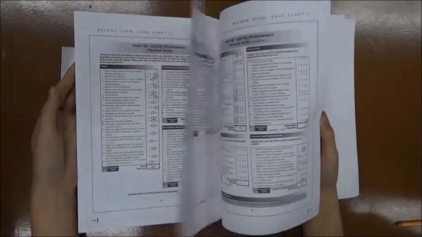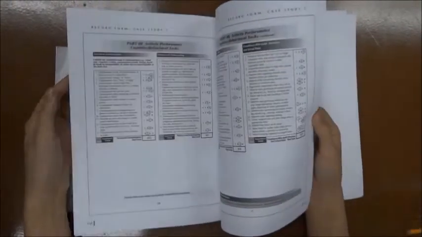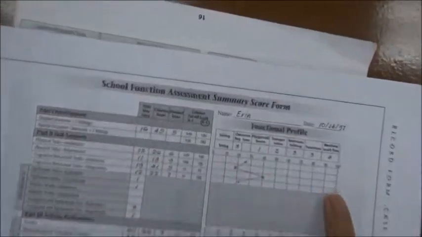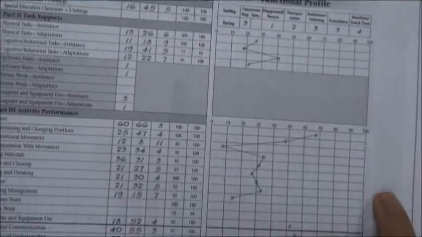This assessment tool was designed so the test can be administered with only the record form and the rating scale guide. If you noticed, the SFA is detailed and simple. There is no required training to be able to administer the test.